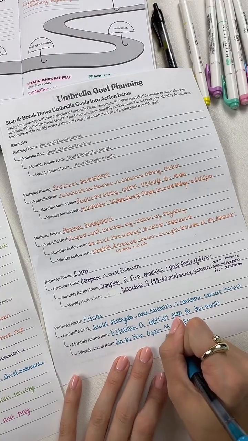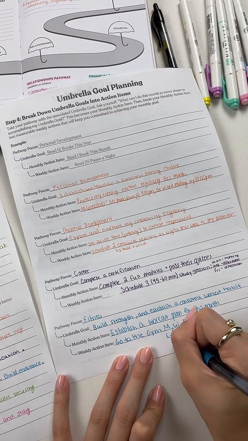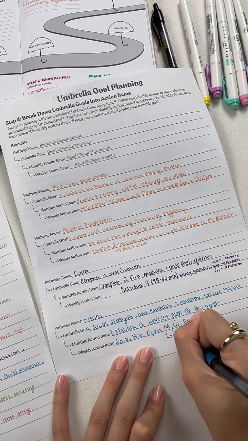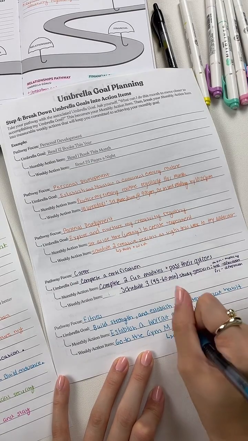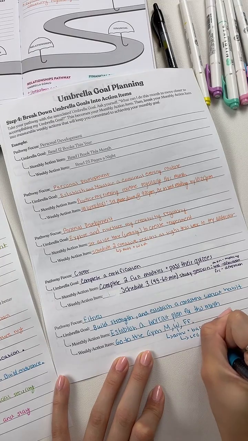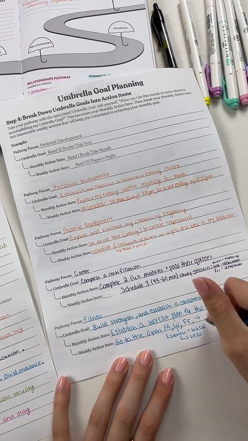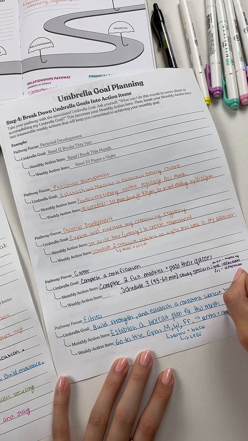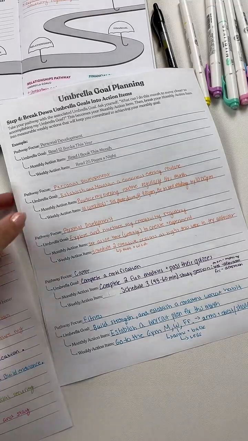So, for instance, let's say Monday is going to be arms and back. Wednesday is going to be legs. And then Friday is going to be arms and chest, shoulders. This is going to help, I think, clarify what you're asking, Jenna.